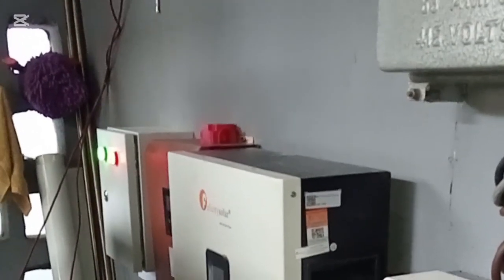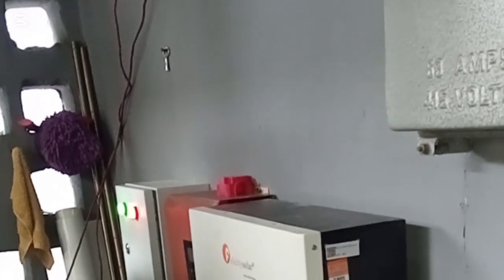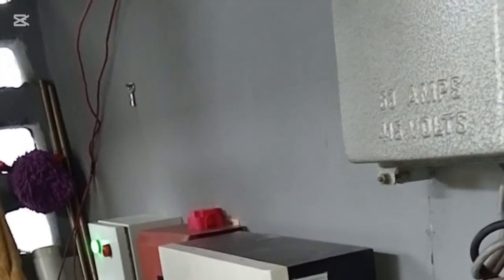I want to put off the NEPA now. As you can see, the automatic changeover automatically gives the house the light.